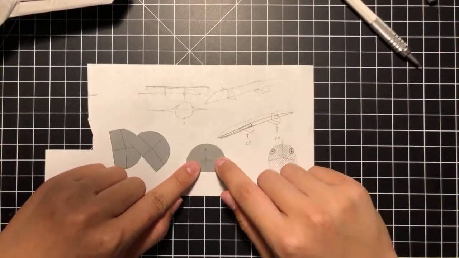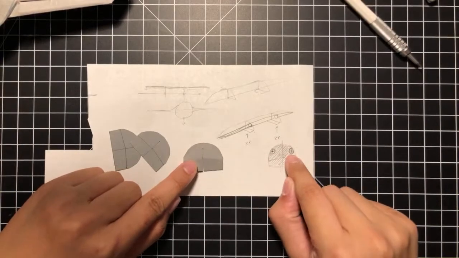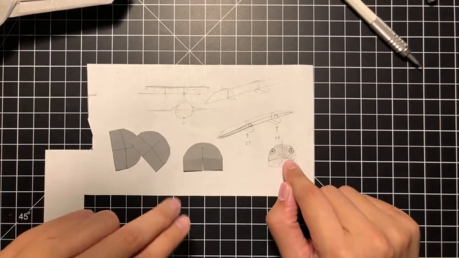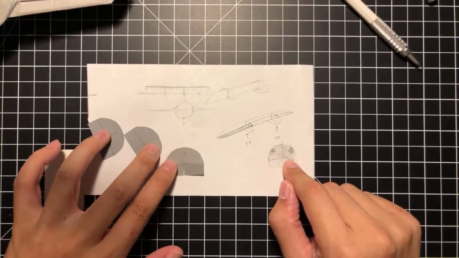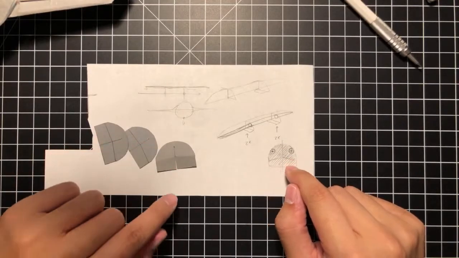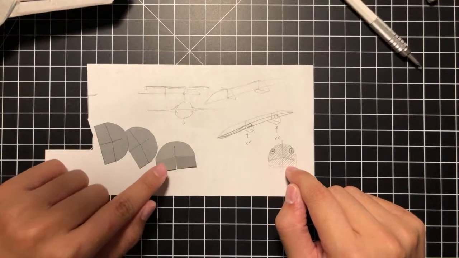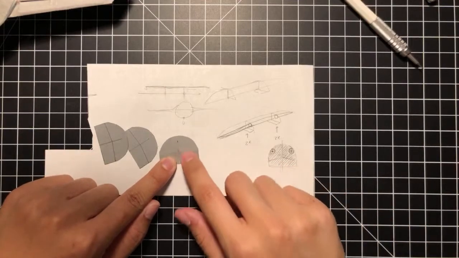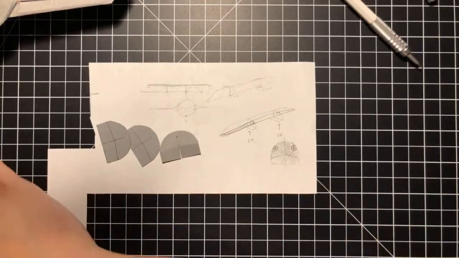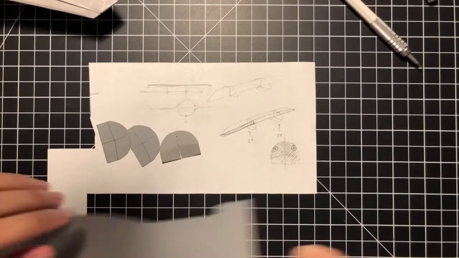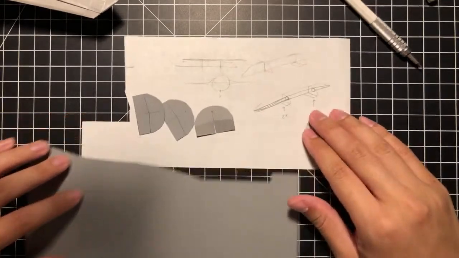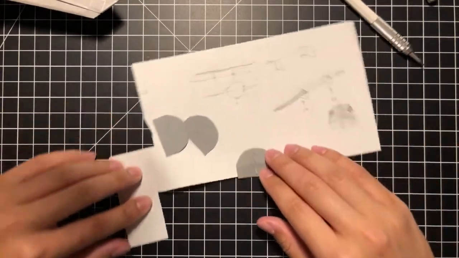We need to create this cross section. This isn't to scale, so that's not a big deal. But we do need another one of these base templates before we can start making holes. So let's do that.